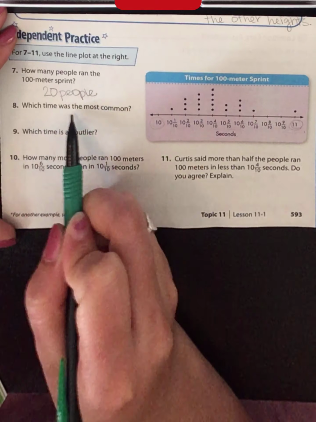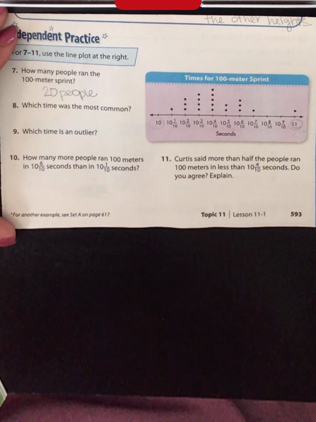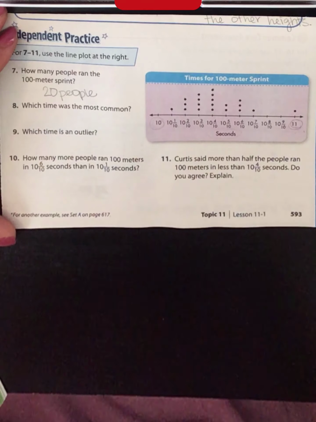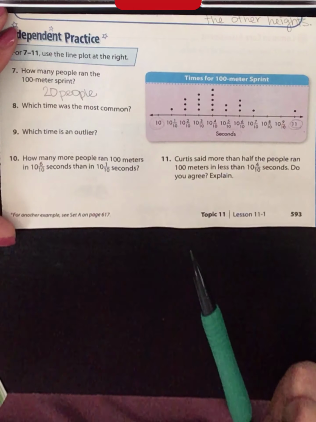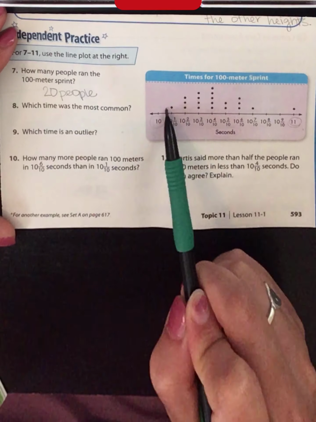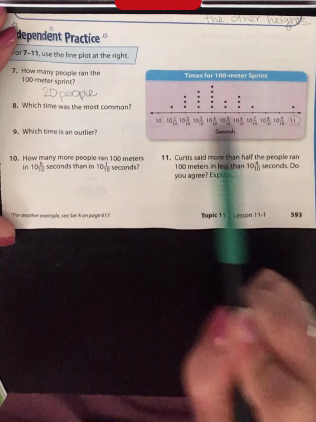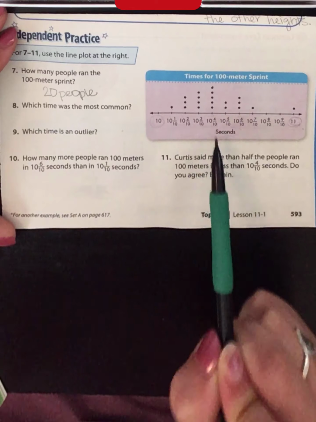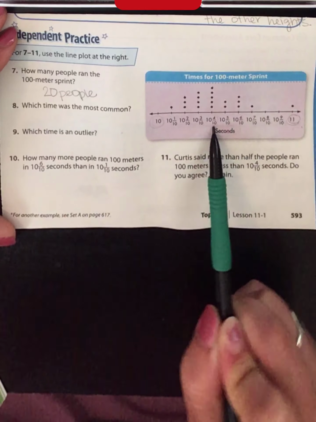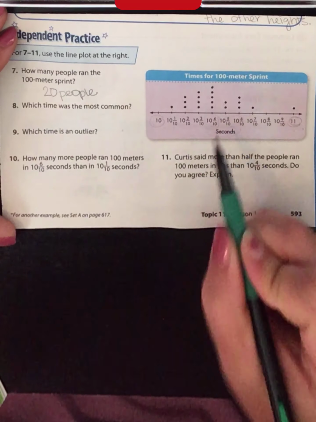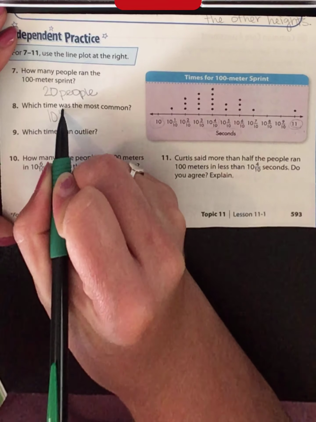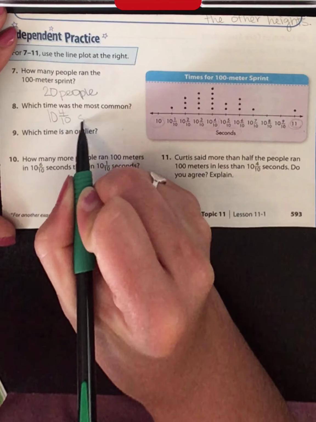And then which time was the most common? What time do you see the most people, that it took the most people to complete the 100-meter sprint? Okay, and it's pretty easy to look at it here. All the data is pretty close together. I would say the most common time was the 10 and 4/10 of a second.